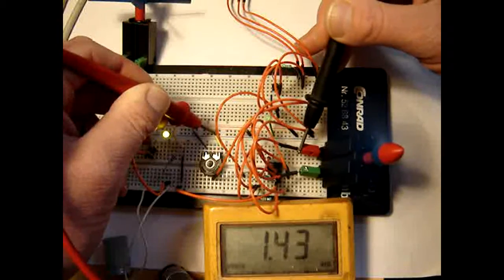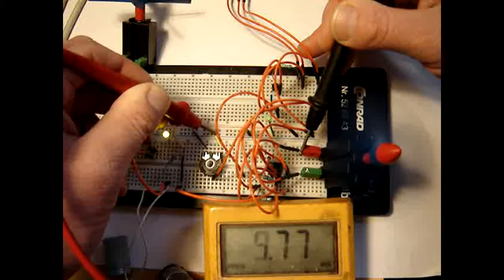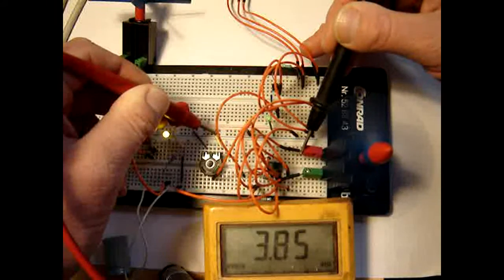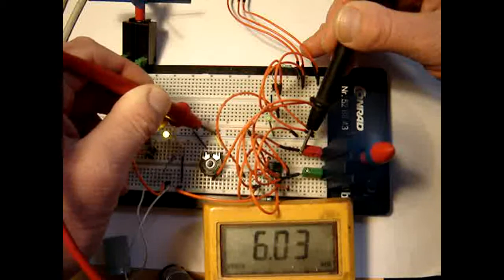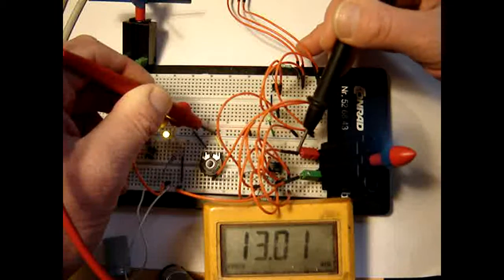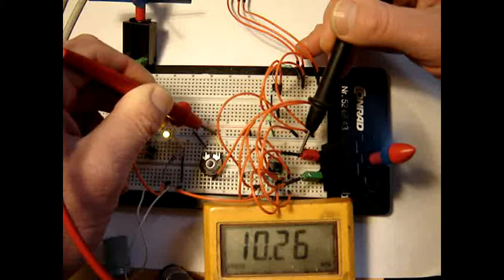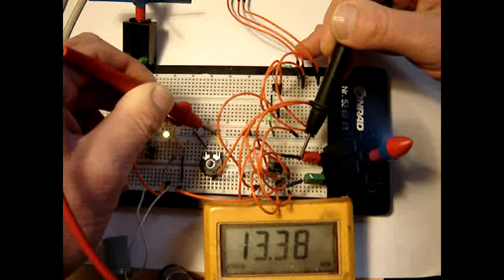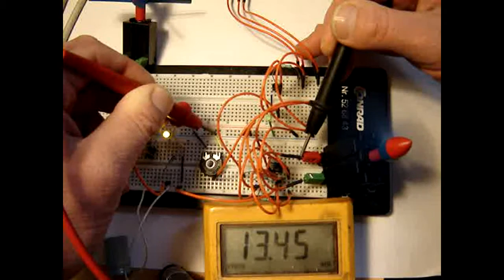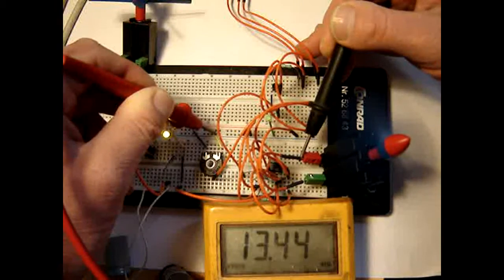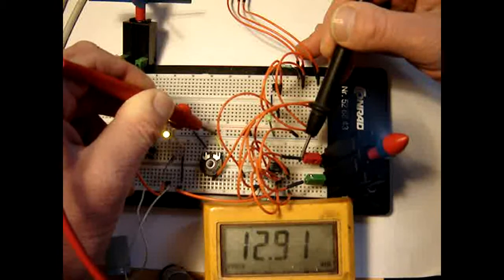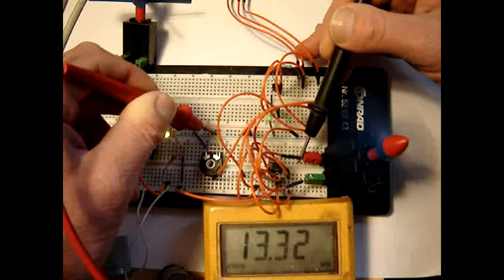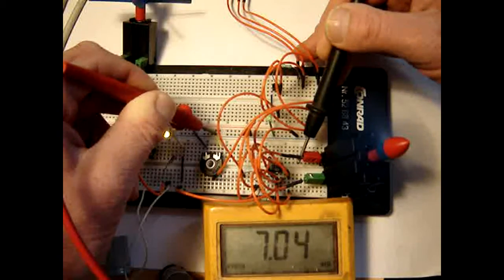Jumping from, okay, this is odd. From very low to very high. 14 now. 13. So in a way it is consistent. Frequencies are the same, but here it is jumping up and down. And I can't really explain why.